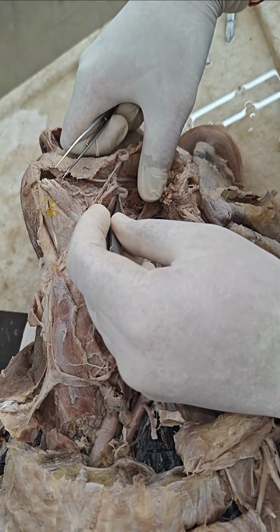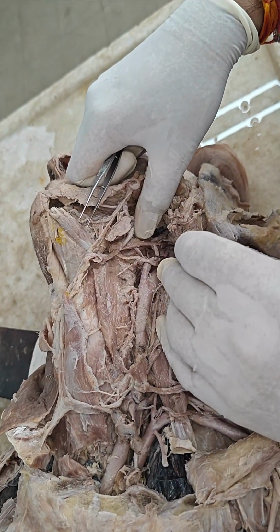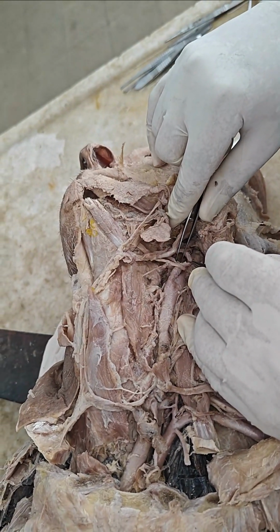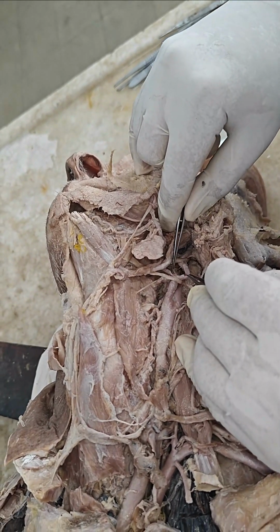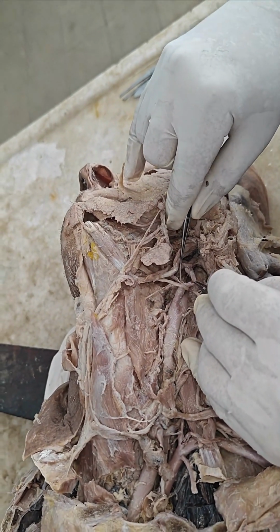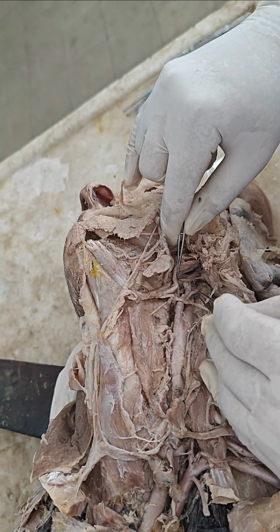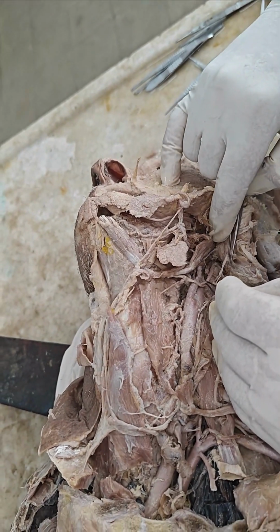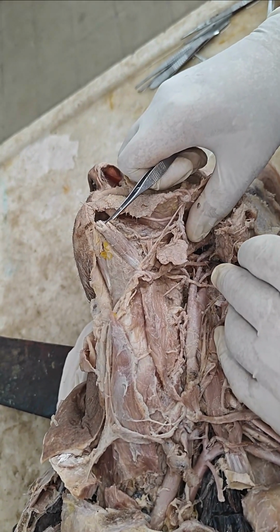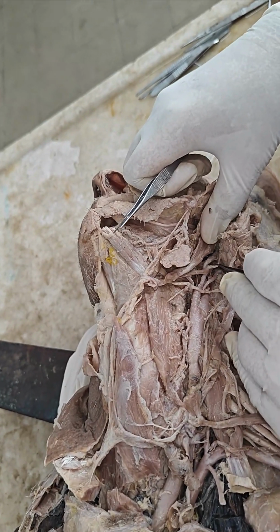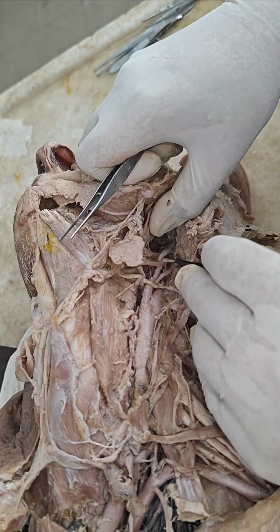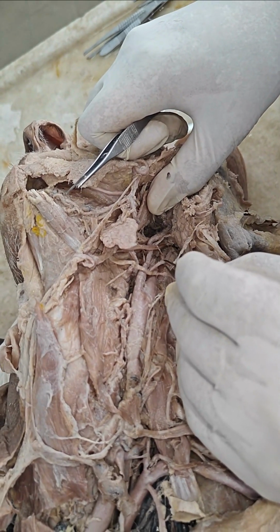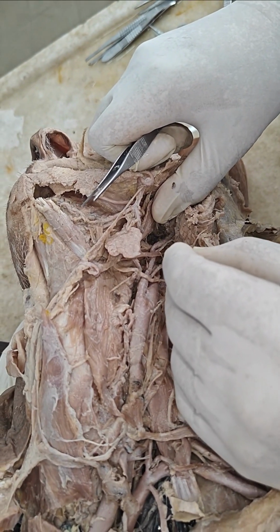Medially you can see an artery which goes to the medial aspect. It is the ascending pharyngeal artery. Posteriorly there is an artery, the occipital artery, and the last branch of the external carotid artery on the back side is the posterior auricular branch. Two on the back side: occipital and posterior auricular.